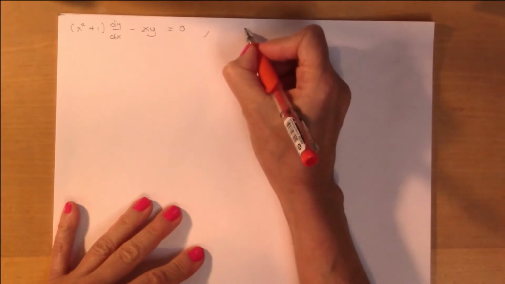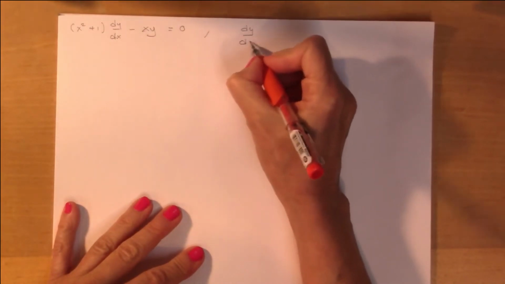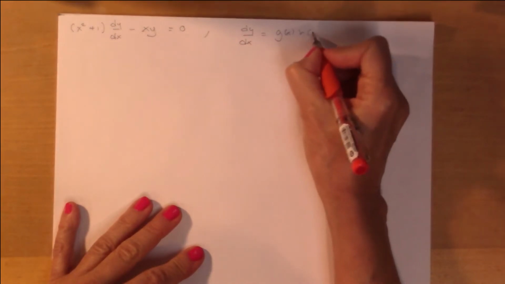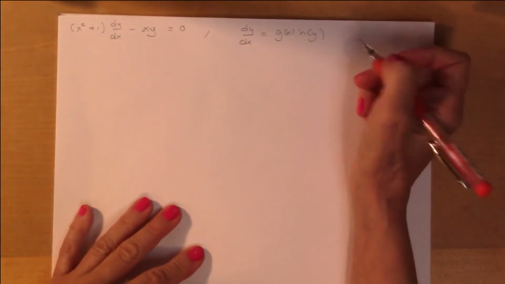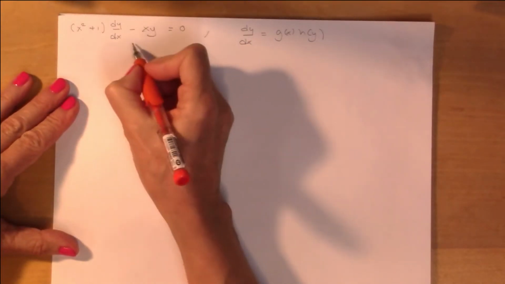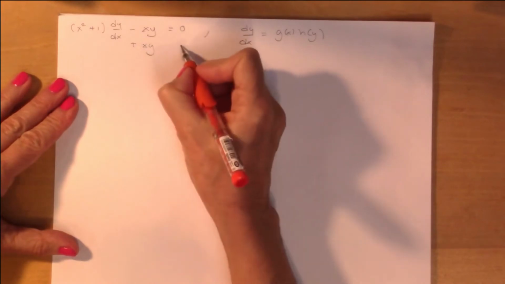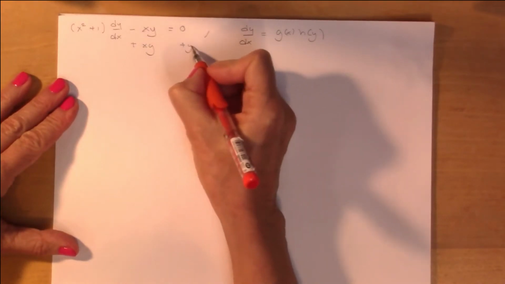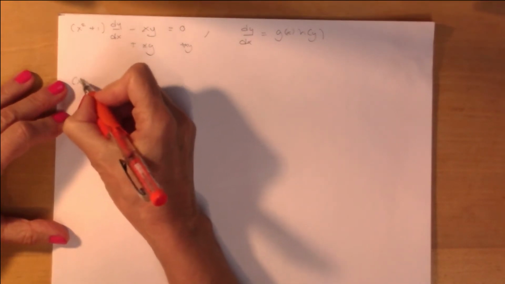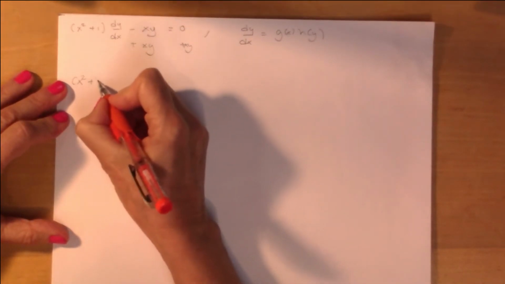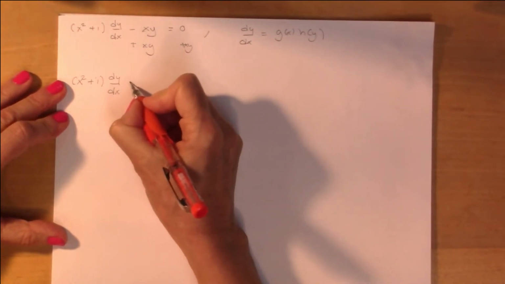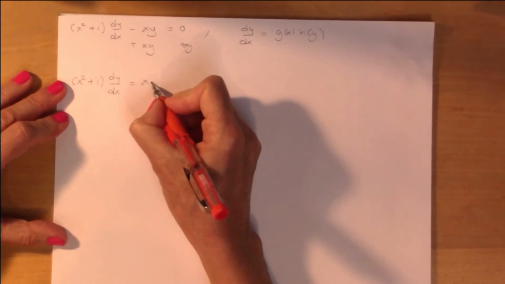So we need to rewrite this into the form of dy/dx equals a function of x times a function of y. So the first thing is we add the x times y to the right side. So then we have (x squared plus 1) dy/dx equals x times y.